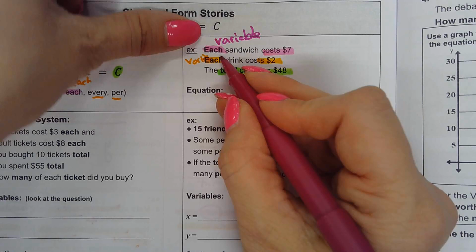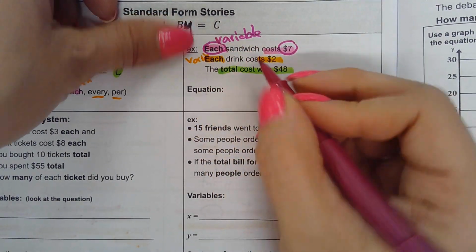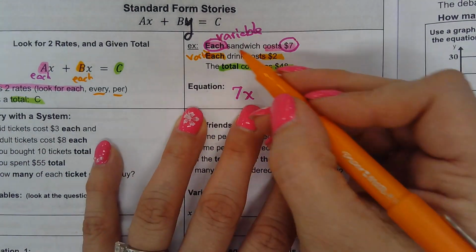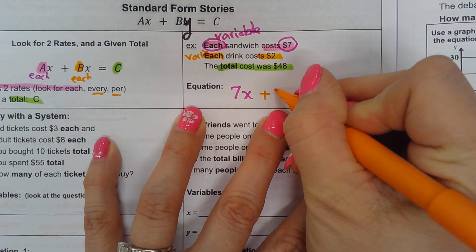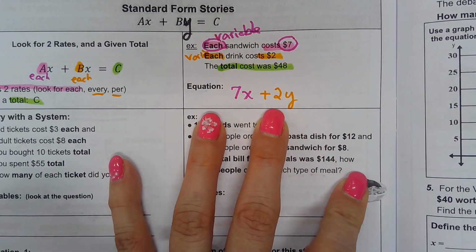So to make our equation, it's $7 each sandwich. So that's going to be 7x. Each drink costs $2. I need a different variable, y. Okay?